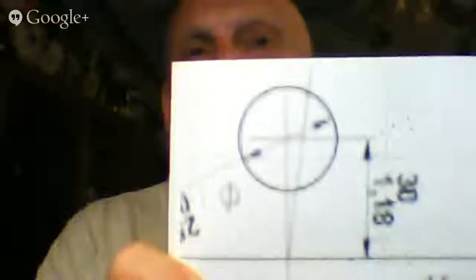That's a lot bigger than an inch. So here you have to start messing around with the scale.